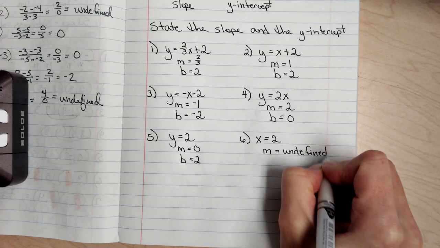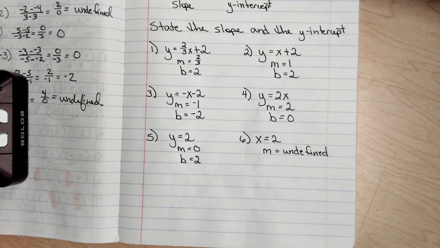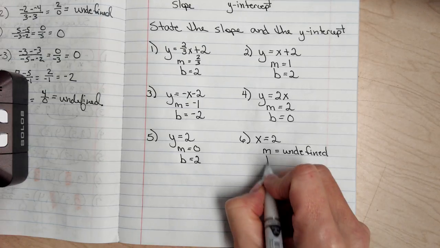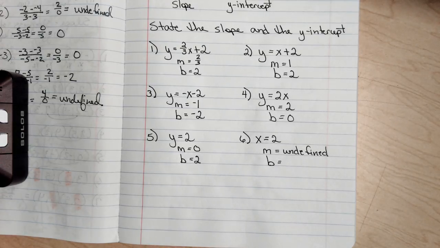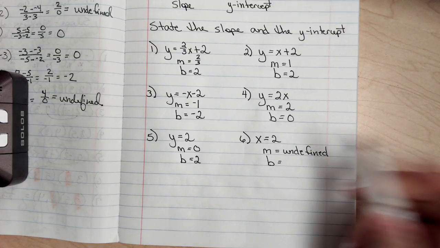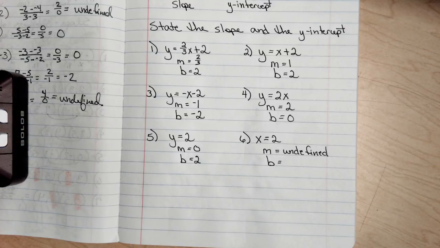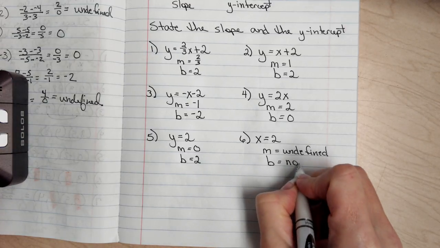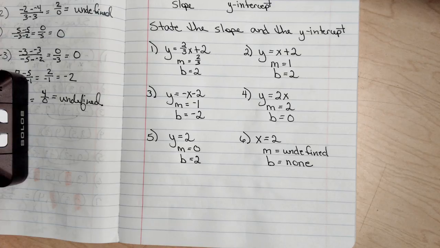That's like the slope of our wall is undefined. And if it's a vertical line, that means it runs parallel to the y-axis, so it will not intersect the y-axis unless this was x equals 0, and it's not. So b would be none. It does not intersect the y. And we'll do more of that later, and you'll understand that more when we graph.